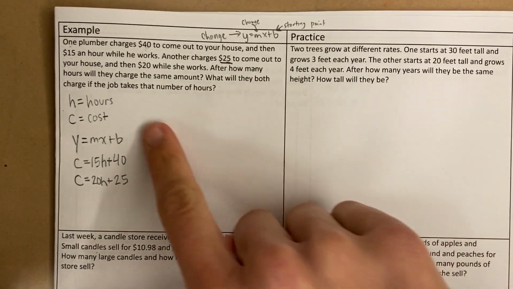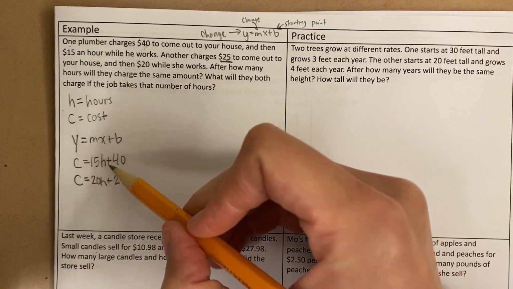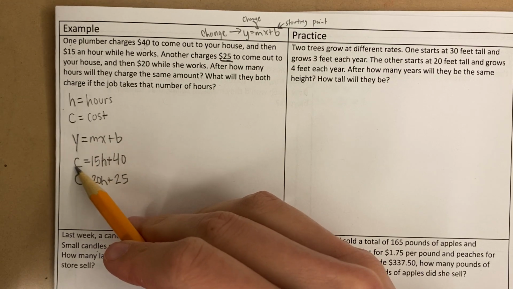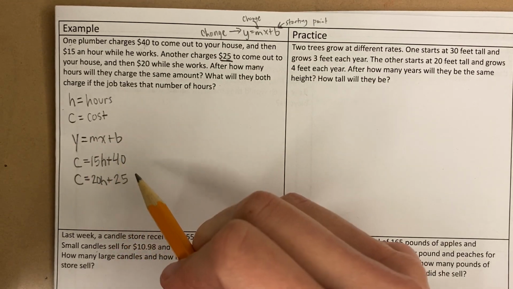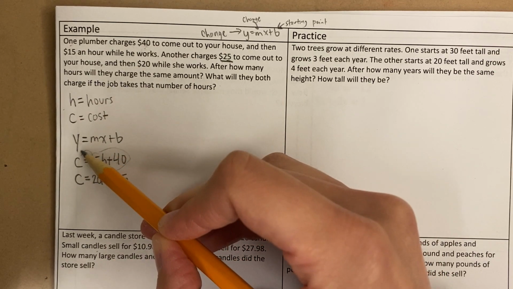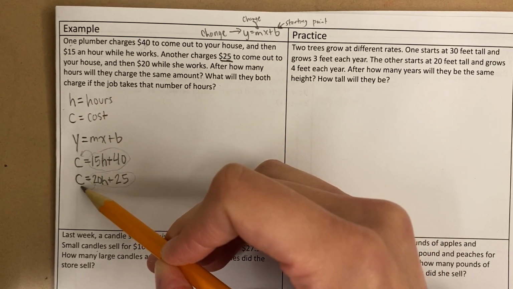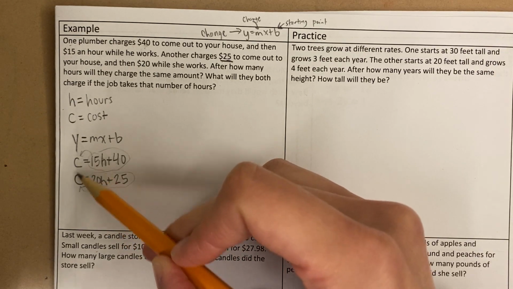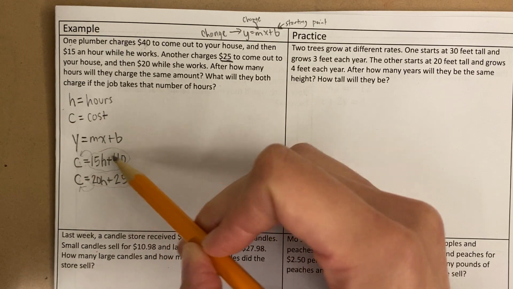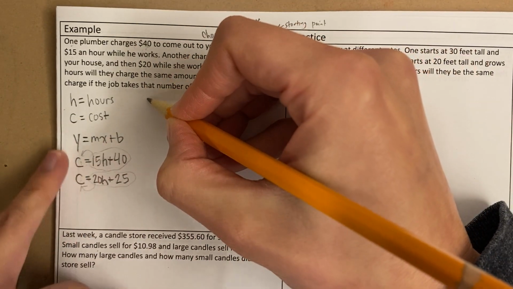Now, after how many hours will they charge the same amount? Here, we're going to use substitution. We have two equations that have this form, y equals mx plus b. Now, yeah, we use different letters, but the same thing holds true, right? This is equal to c, and this is equal to c. So we want to know, when is that cost going to be the same for this plumber and this plumber? Well, if these are the same, then these must be the same. So let's go ahead and solve.